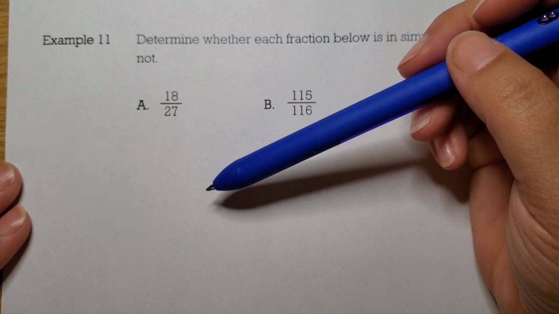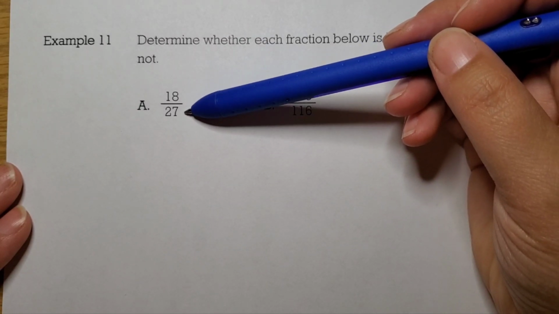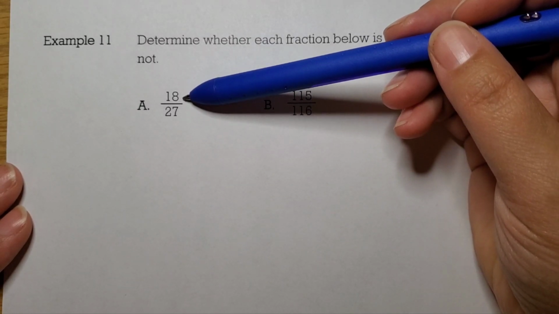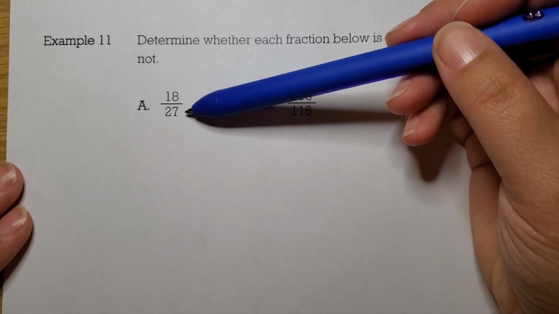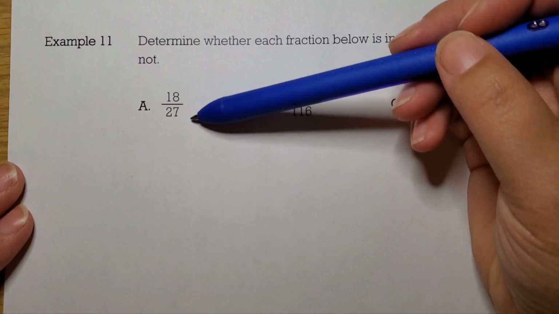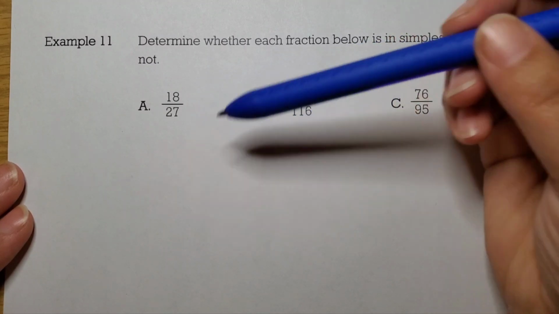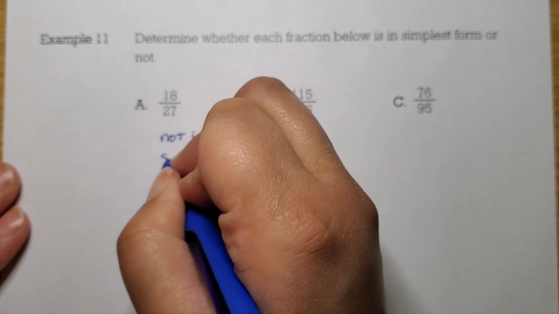You might also have noticed that 9 is a factor of both 18 and 27, because 9 goes into 18 twice, and 9 goes into 27 3 times. So if you look at a fraction and you notice that the top and the bottom have a common factor that isn't 1, you know that this one is not in simplest form.